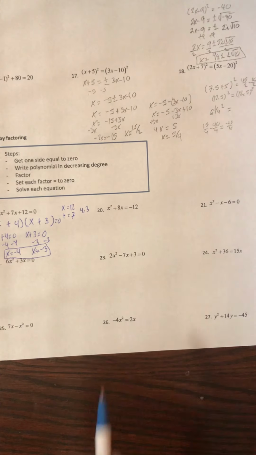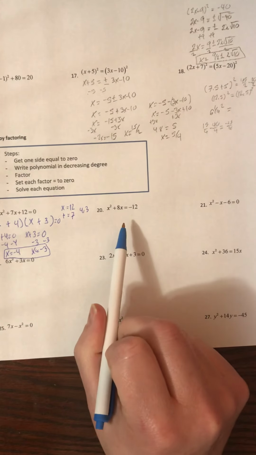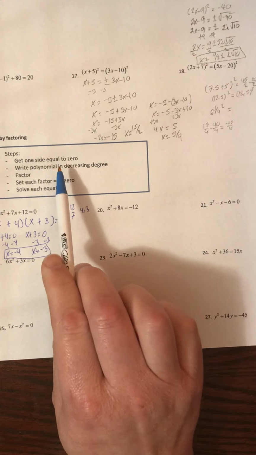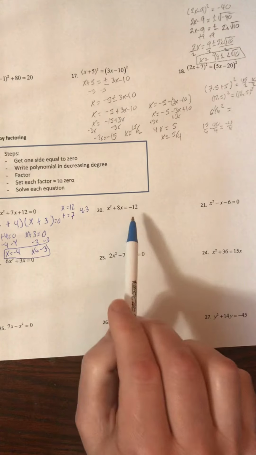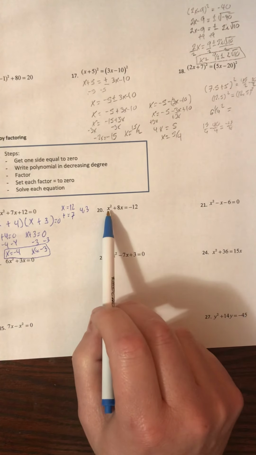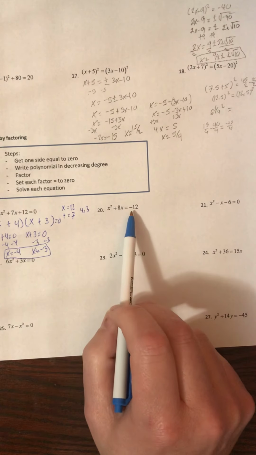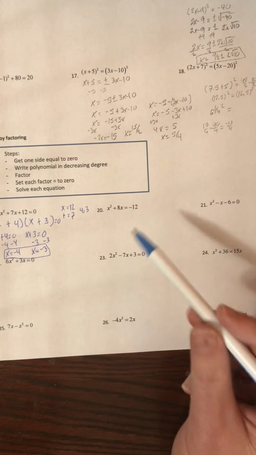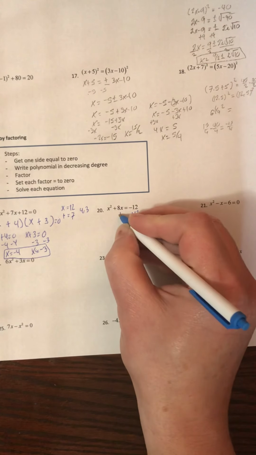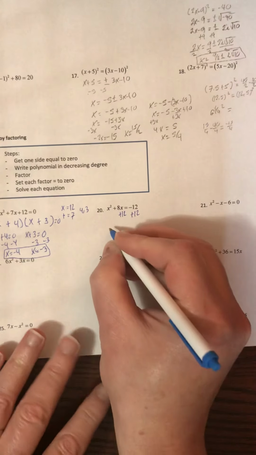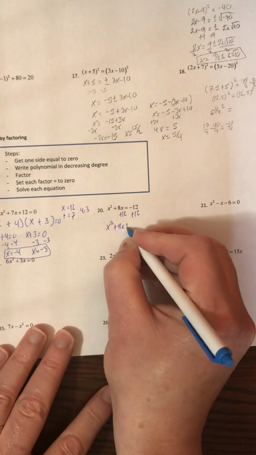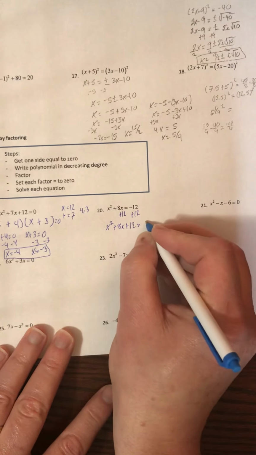Number 20. What's missing? What's the very first step? Oh yeah, gotta get one side equal to 0. I don't have one side equal to 0. Guys, don't be silly. Don't move these two to the right-hand side. Move this negative 12 over here. How do I get rid of negative 12? Well, I add 12. If I add 12 to one side, I have to add 12 to the other. So this becomes x squared plus 8x plus 12. Now that equals 0.